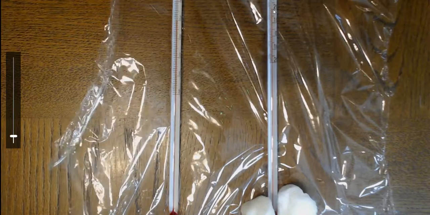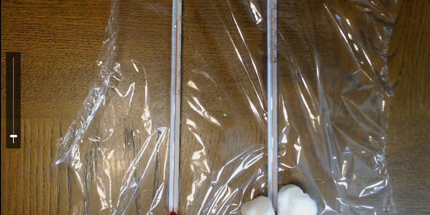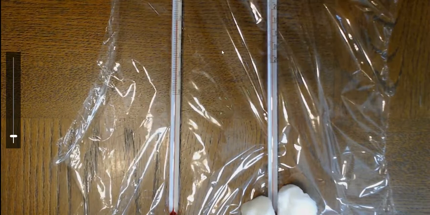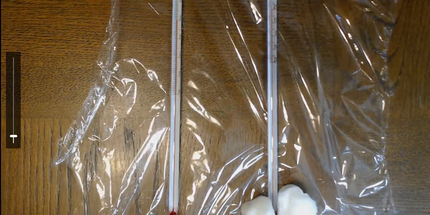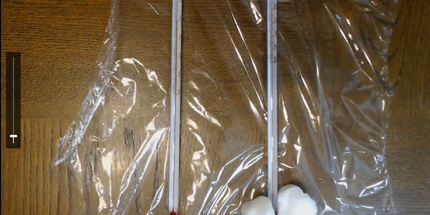How does it look? It's already going down. It's almost down to 20. So we see it going down. Our control is staying put. It's not moving. So we're blowing room temperature air around, so it should not reduce the temp on the control. Let's give it another couple minutes.